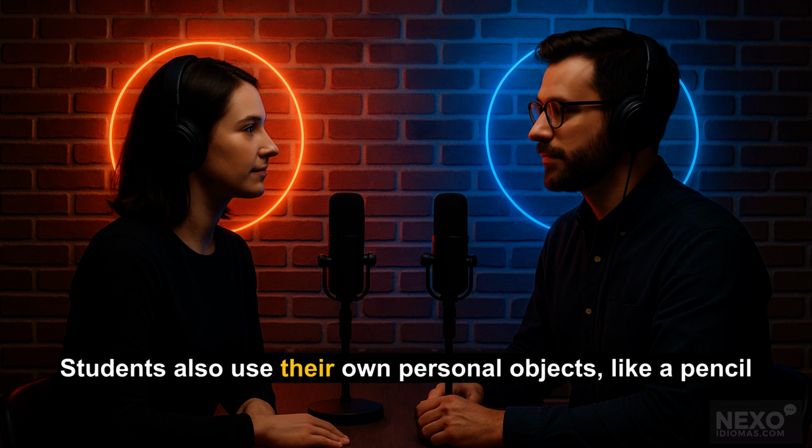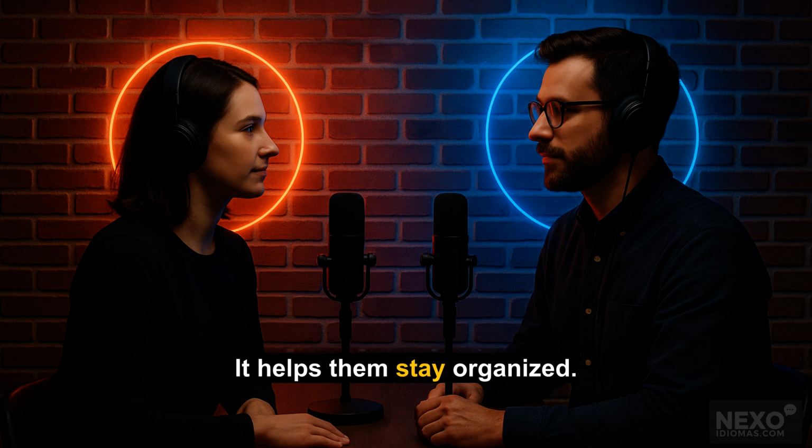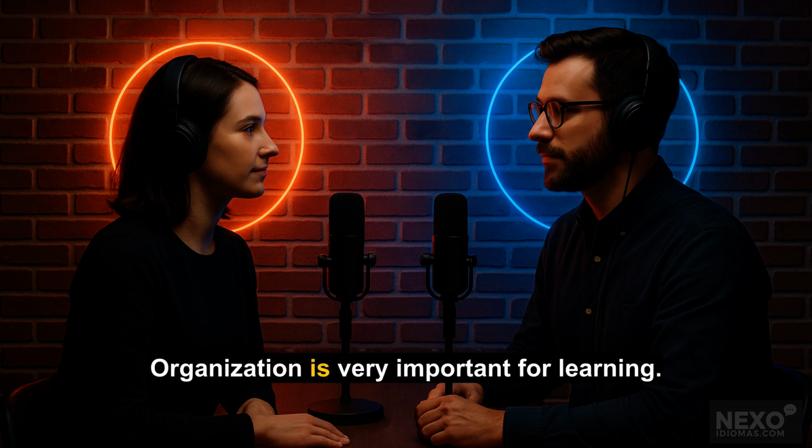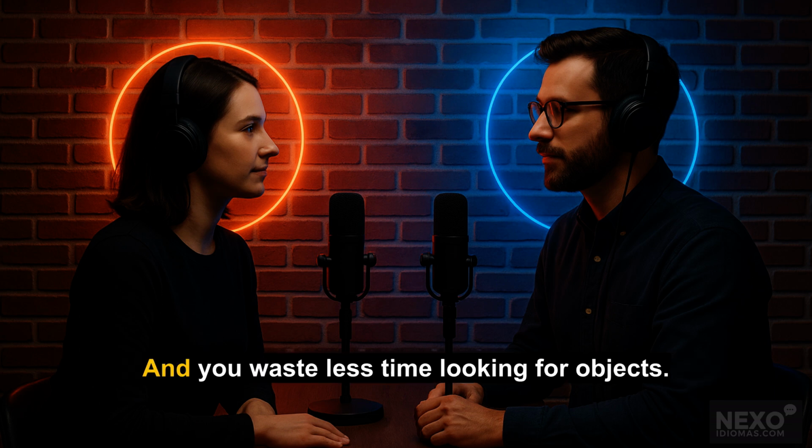Students also use their own personal objects, like a pencil case. A pencil case is where students keep pens, pencils, and erasers. It helps them stay organized. Organization is very important for learning. Yes, when your things are organized, you can focus better. And you waste less time looking for objects. That's a good tip for students.